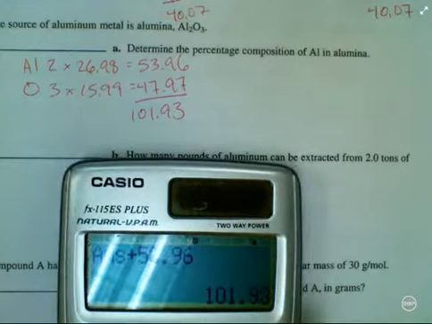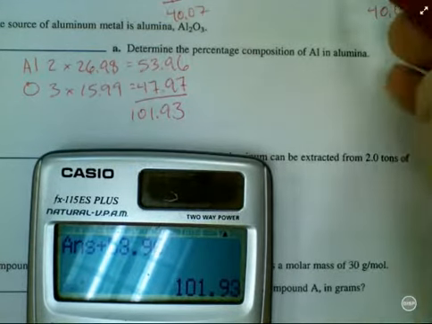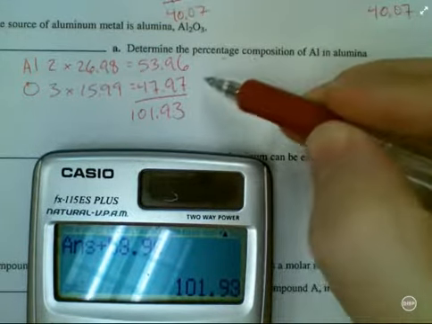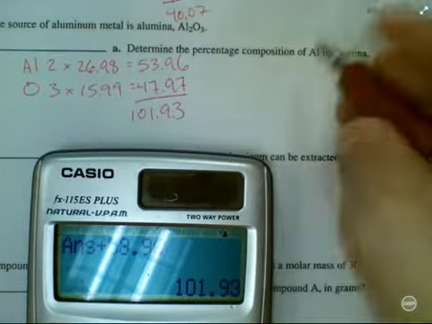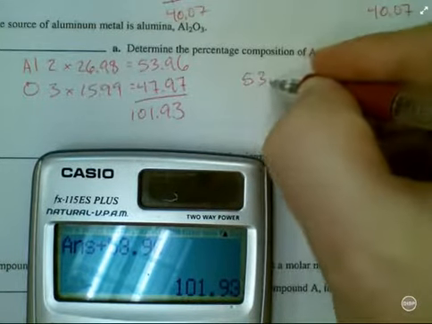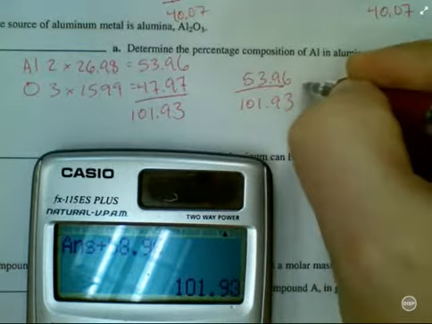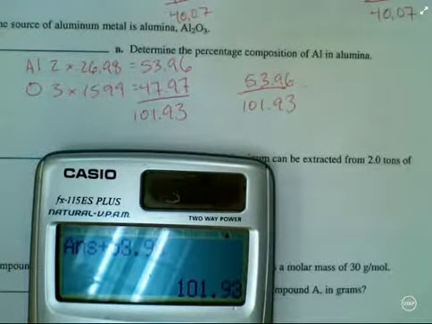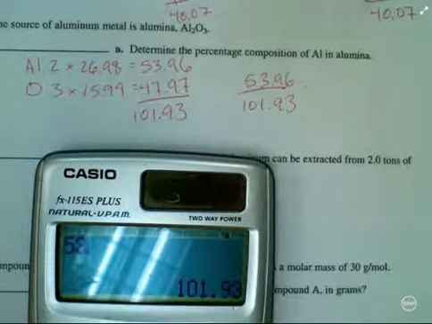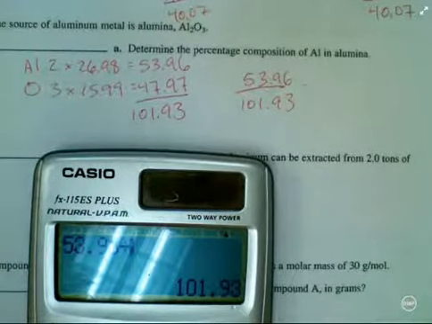Now, this question is specifically asking us for percent composition of aluminum, so we don't really care about oxygen right now. So we are going to take 53.96, divide that by 101.93.